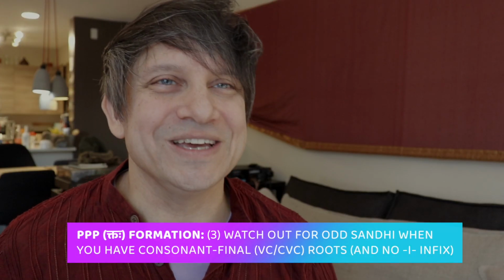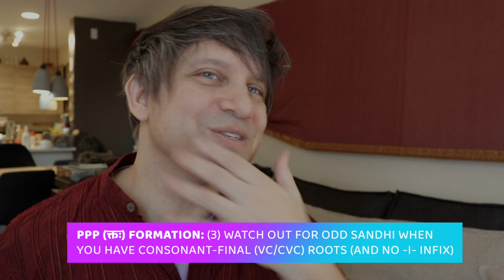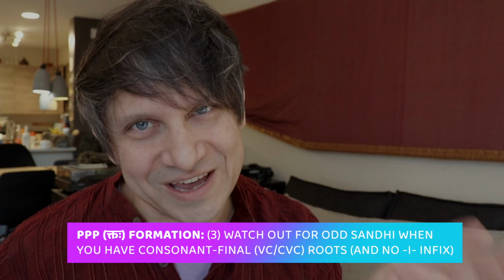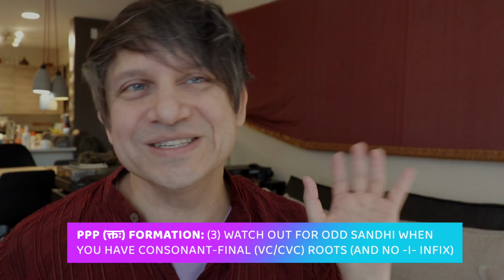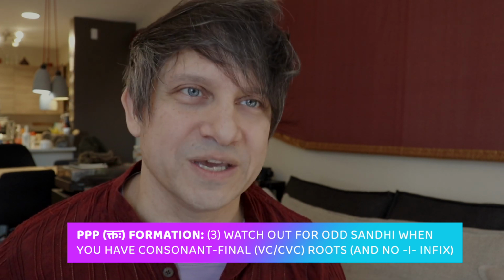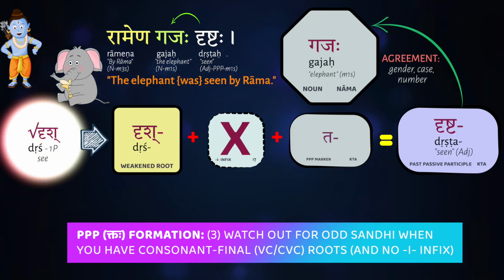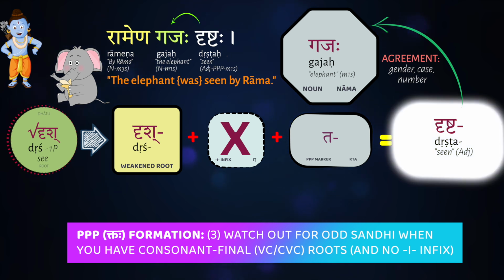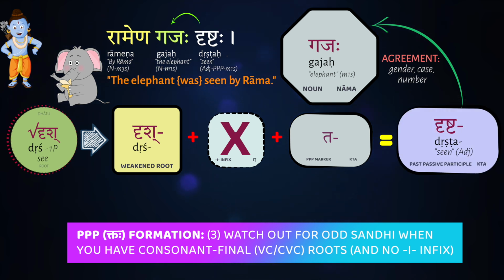In situations where the it is not added, roots ending in consonants will create odd sandhi rules, of course, sometimes making it hard to figure out actually what root the PPP comes from. Drush, for example, to see, will turn into drushta. Ramena gajaha drushtaha. The elephant was seen by Rama.